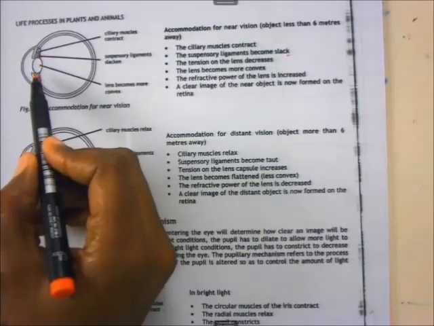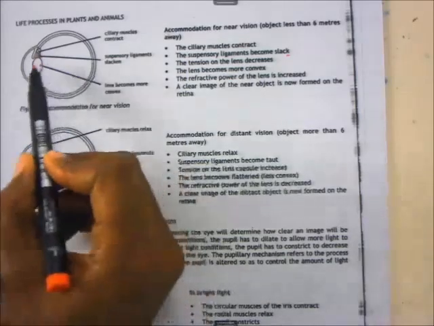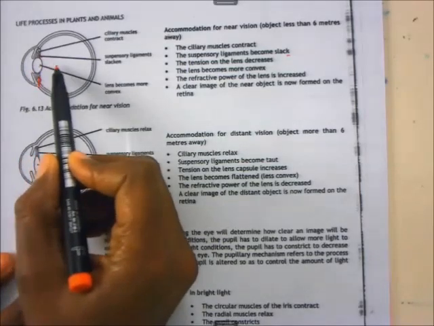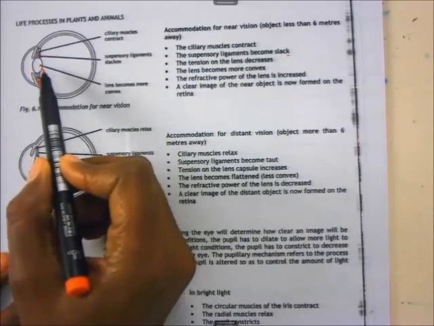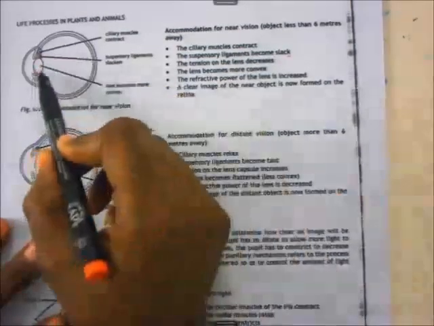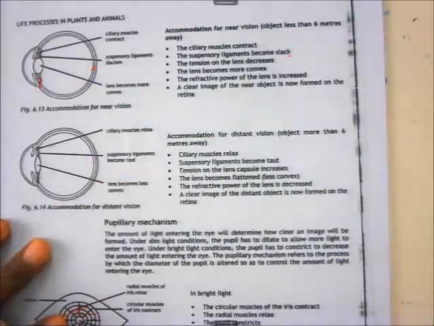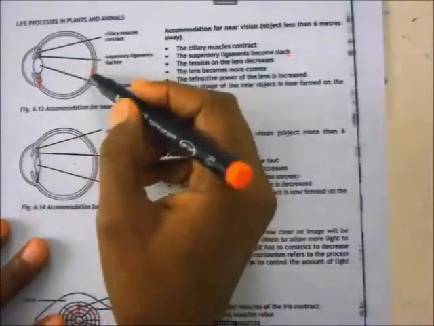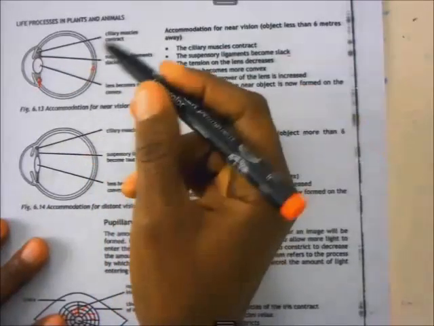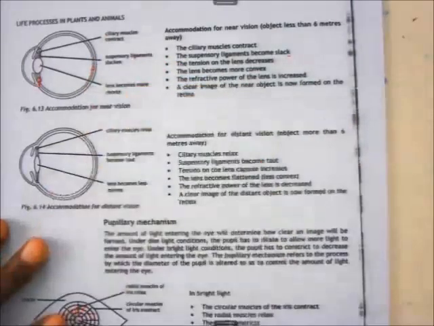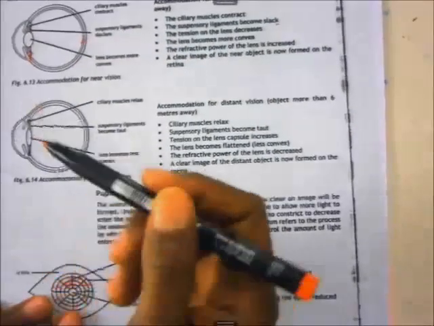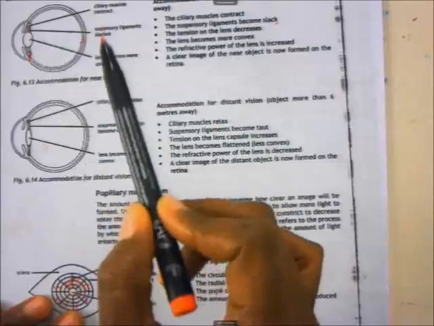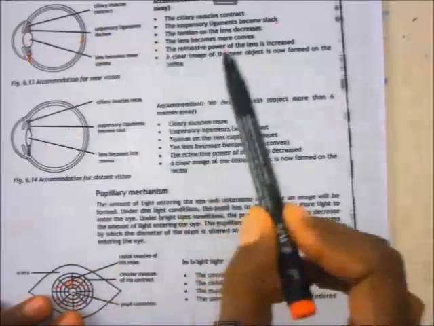It's more fatter, or more what? More convex. So a fatter lens will be able to do what? To refract the light rays more than a less fat what? Lens. So now a clear image of the nearby object will be formed where? On the retina. So now this is accommodation as it happens to nearby objects.